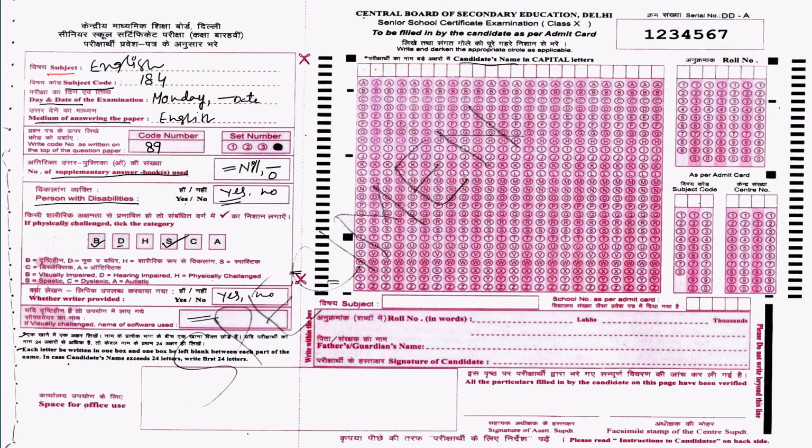And another important point is given: in case candidate's name exceeds 24 letters, write the first 24 letters. That means here there are 24 boxes provided. In case your name has more than 24 letters, then you have to write only the first 24 letters of your name. You don't have to write additional letters by accommodating two letters in one box. So the first 24 letters you will furnish and the rest of the letters you don't have to write if your name contains more than 24 letters.